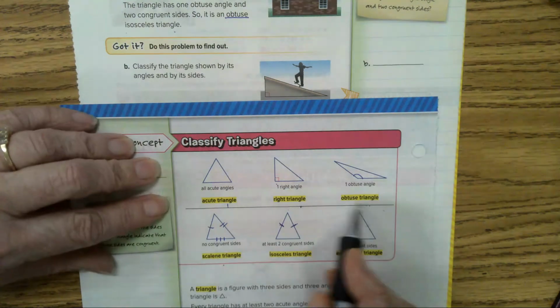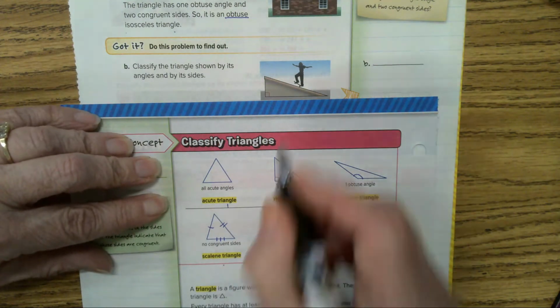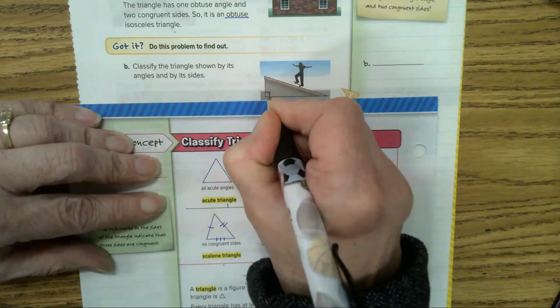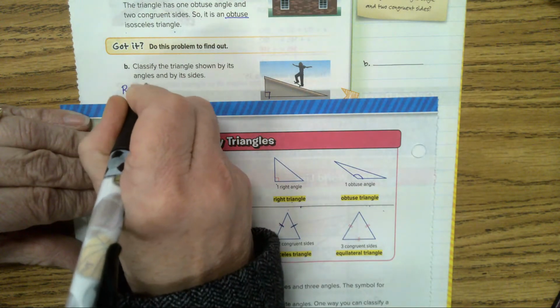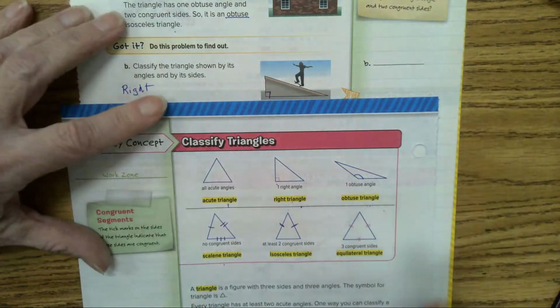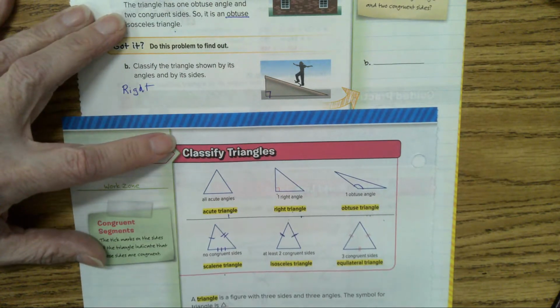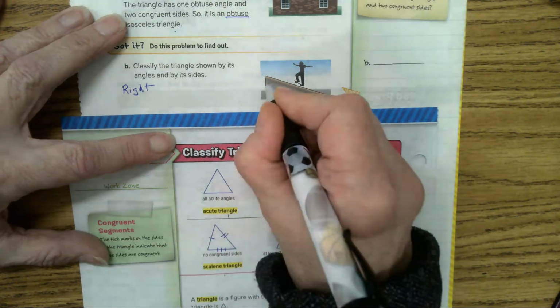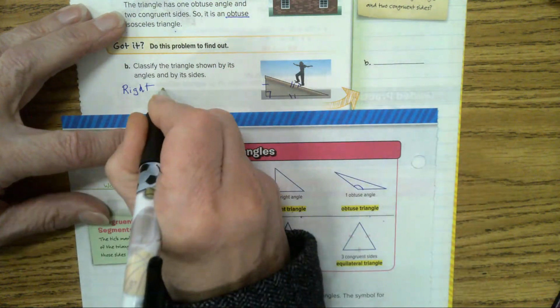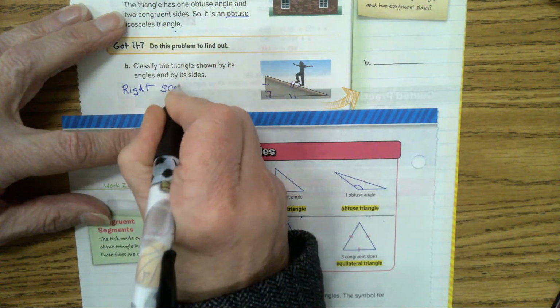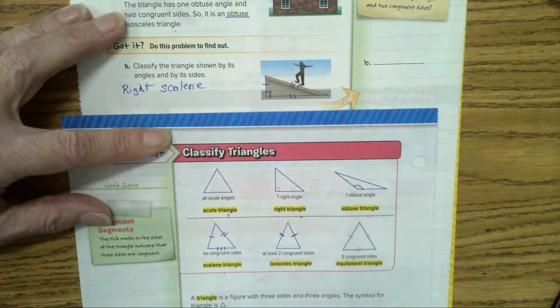It is right because it's got this right angle in it right here. So it's a right. Now by sides, are any of the sides the same? No, they're all different. It is a right scalene triangle.